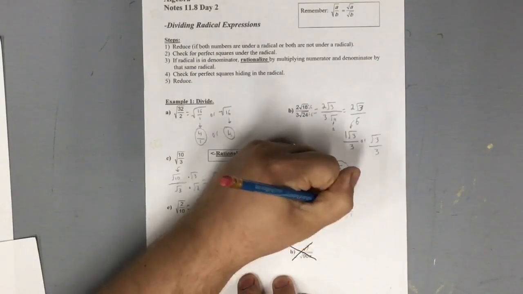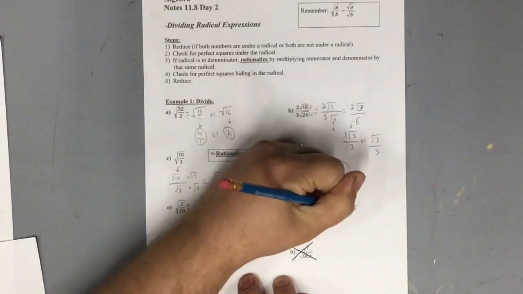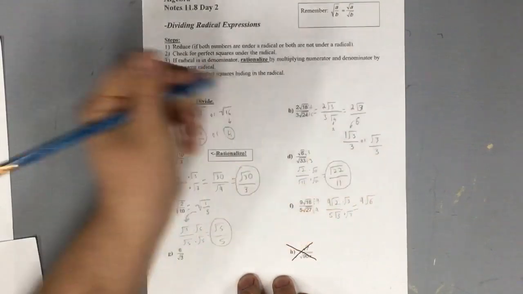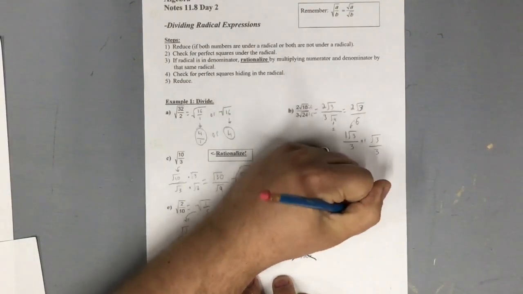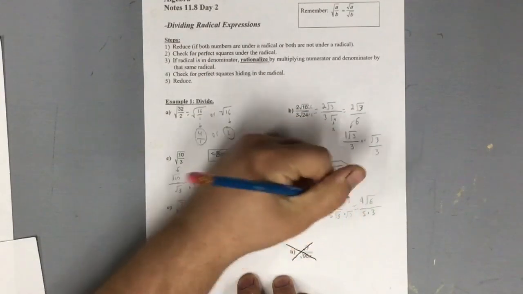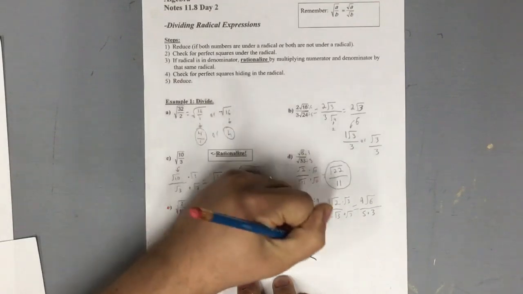The only thing that's going to look a little bit different when I do this is I have a whole number 5 here. Top's going to be easier to figure out. 2 times 3 is going to make 9 radical 6. That's not going to change because I can't break 6 down any farther. This is going to be over 5 times 3 because this just means get rid of the radical symbol. So I'm going to get 9 radical 6 over 15.